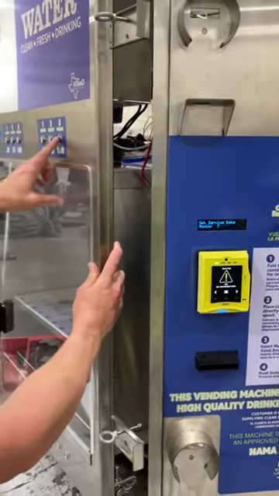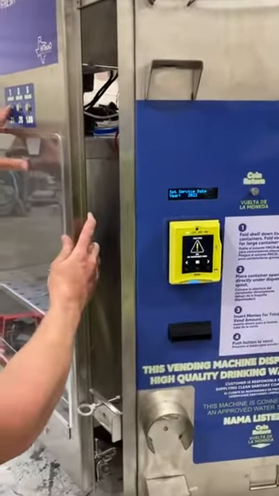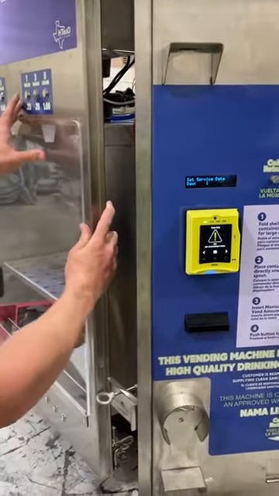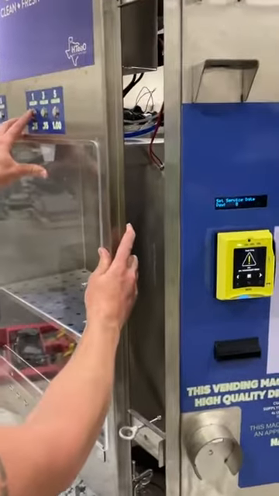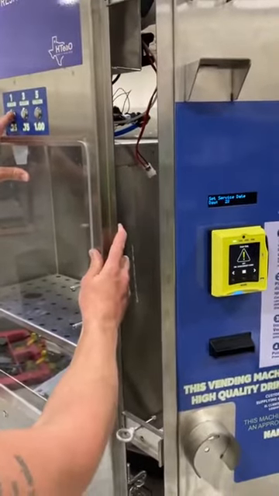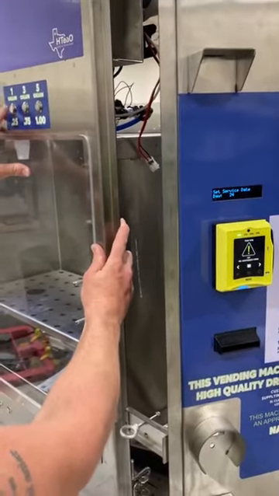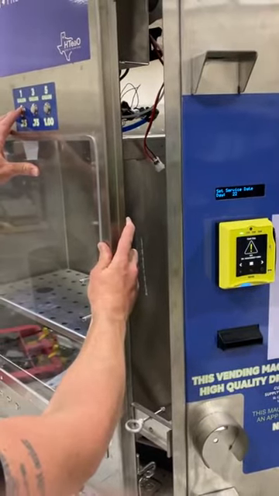If I press the 5-gallon button, it goes to the year. If I want to change the day, I keep pressing that button to change the digit. It's going down. If I want to change directions, I pause and then start again, and it should change directions.